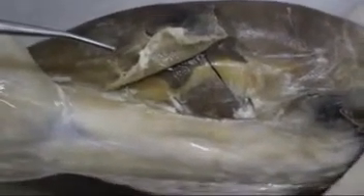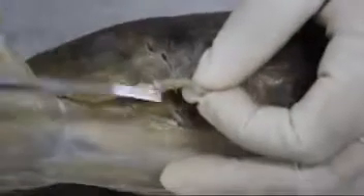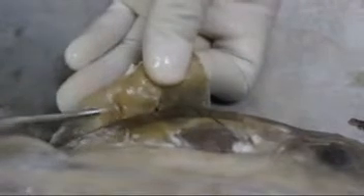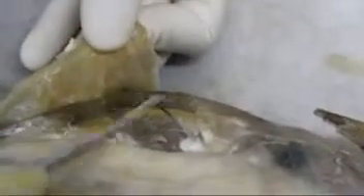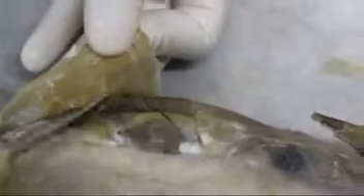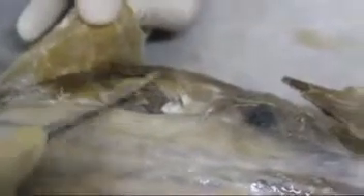So let's start first with the muscles in the abdominal wall. This is the external oblique muscle. And inside, you'll find the internal oblique. This muscle is the transversus abdominis, or simply the transverse muscle. And ventral, you'll find the rectus abdominis.